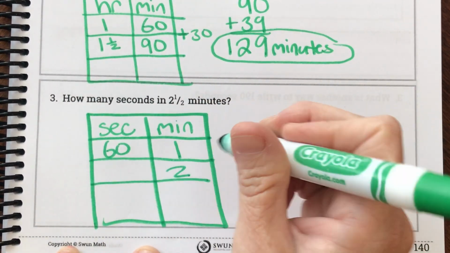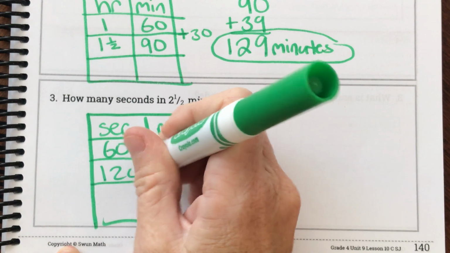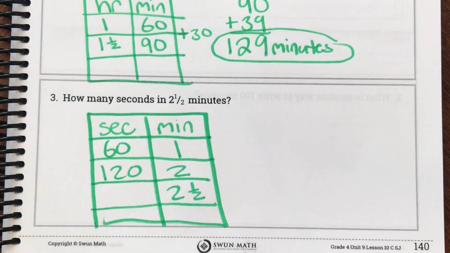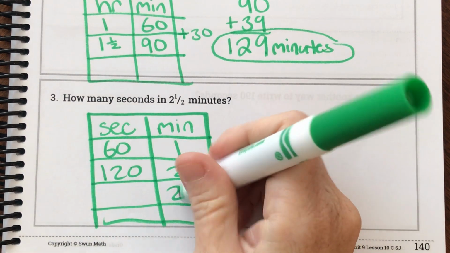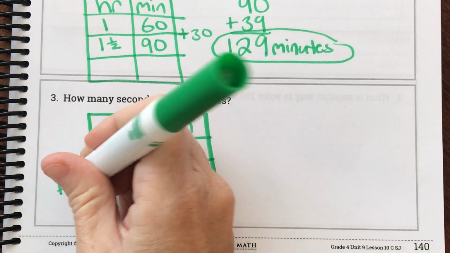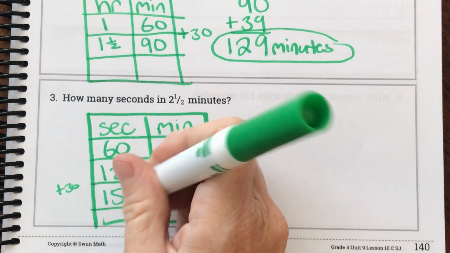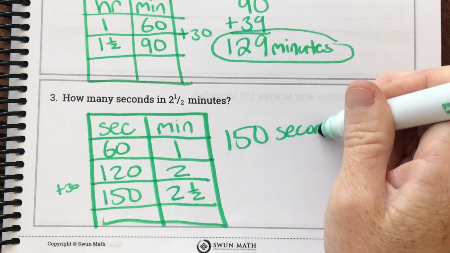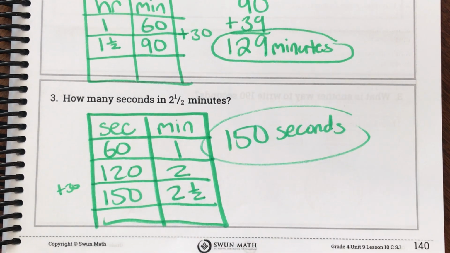2 minutes has another 60 seconds, so it's 120. But 2.5, I think we could do this. If each minute adds 60, would adding a half mean we're just going to add 30? So would that give us 150 seconds? I think that's our answer, boys and girls.